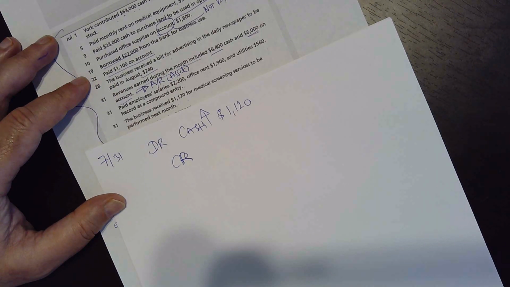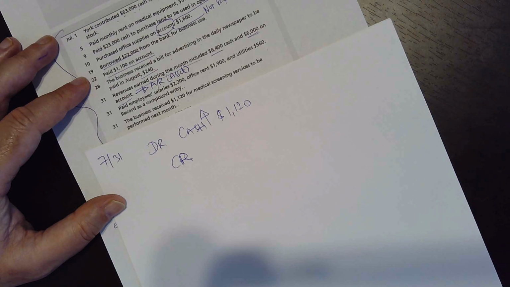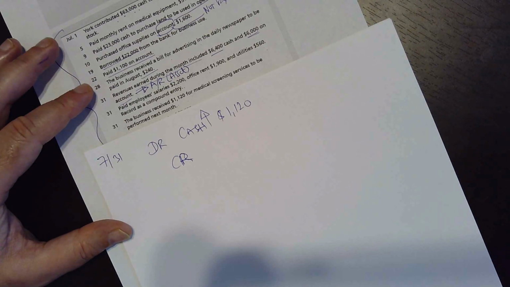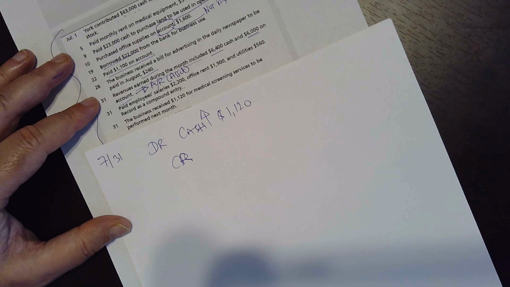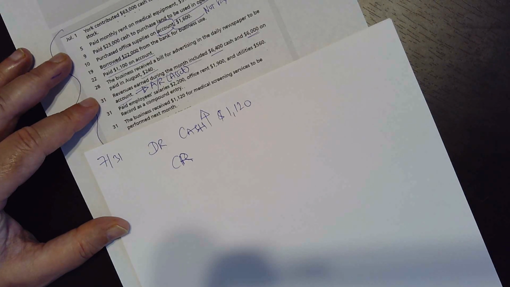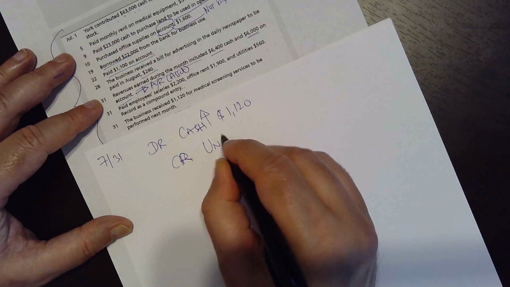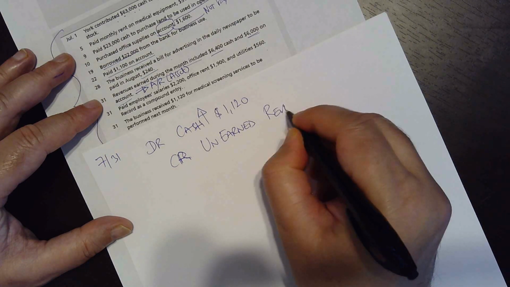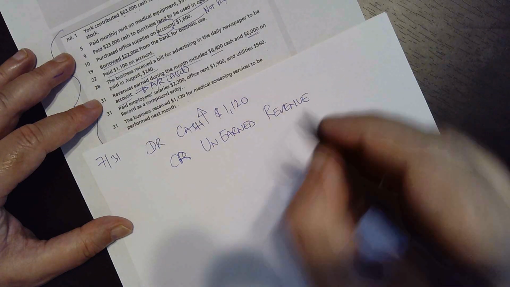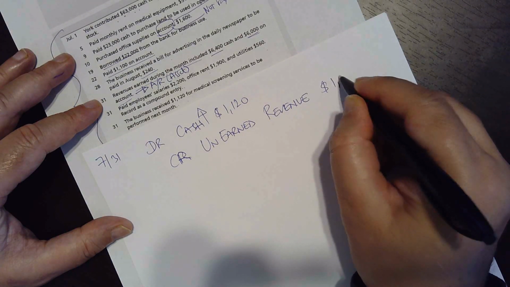That means once the business receives the cash from the customer, the business is obligated to provide a service at a later date. So that means next month. So this is not your revenue. This is not your service revenue because you haven't provided the service yet. So when a service is not provided, we call it unearned revenue, meaning you have not worked for this revenue yet. And it's the same amount, $1,120.